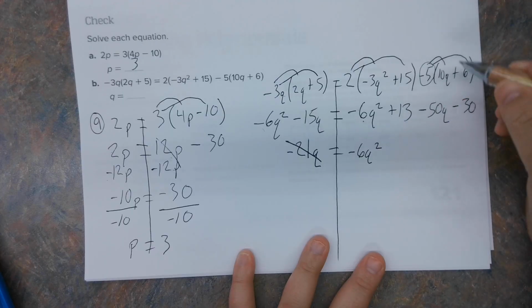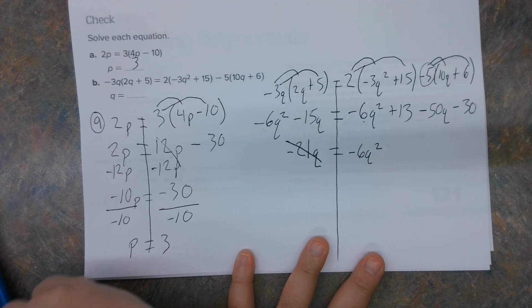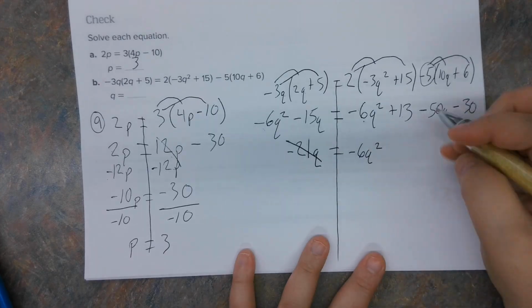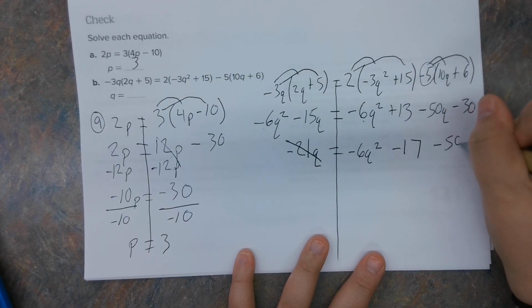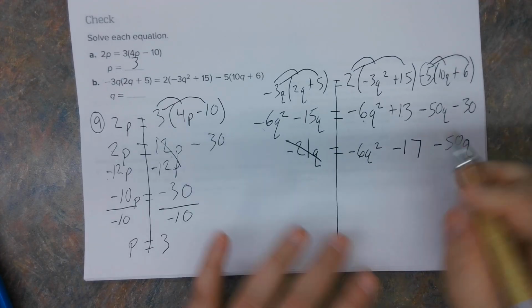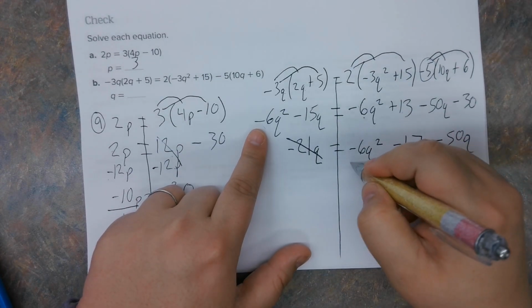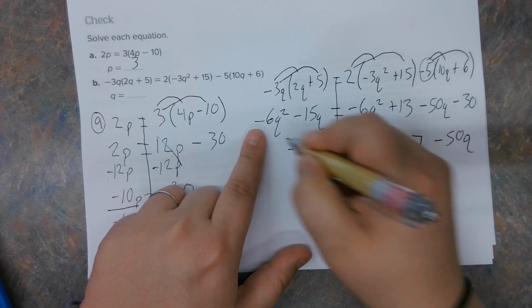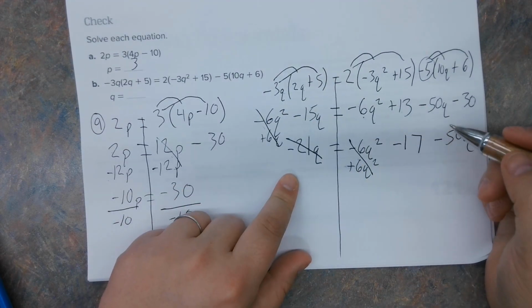I have positive 13 and negative 30, so 13 minus 30 is negative 17. And then I have negative 50q. From my mess up here, I see I have a negative 6 and a negative 6. Those are going to cancel out by adding 6q squared to both sides. So those cancel out.